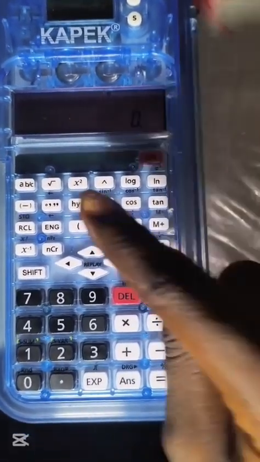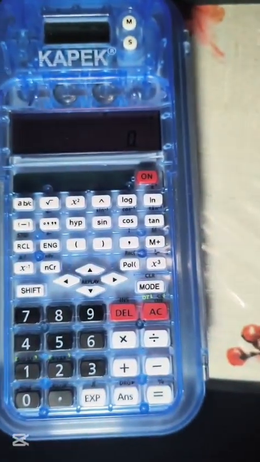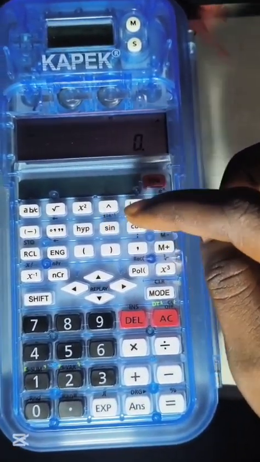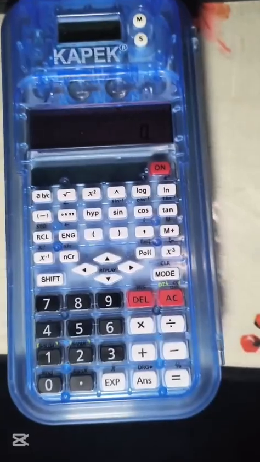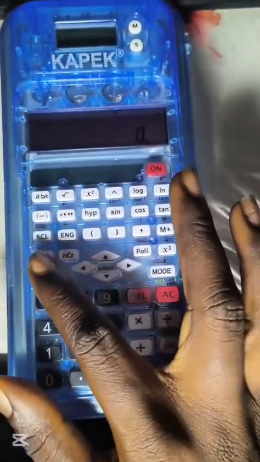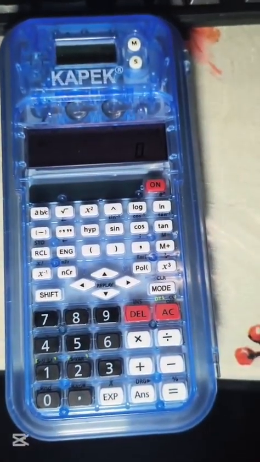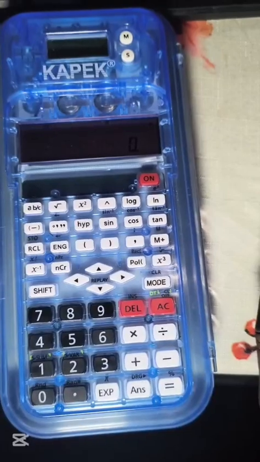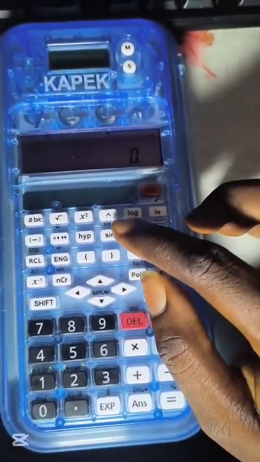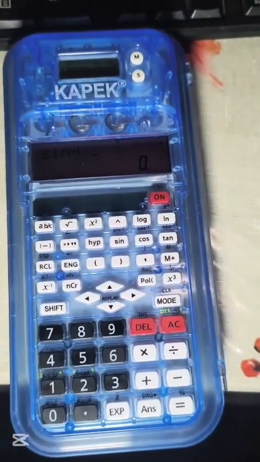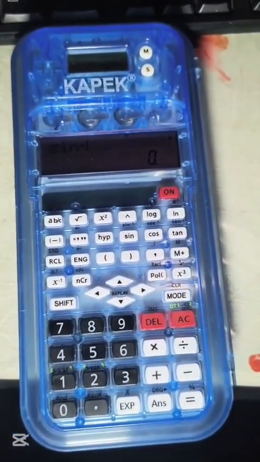You may notice that a lot of the buttons here have second functions, as you can see here. To activate these second functions, all you have to do is press shift and select whatever function you want. So let's say you want to press x raised to -1. You're going to press shift and you're going to press this one. That is exactly how you activate all these second functions.